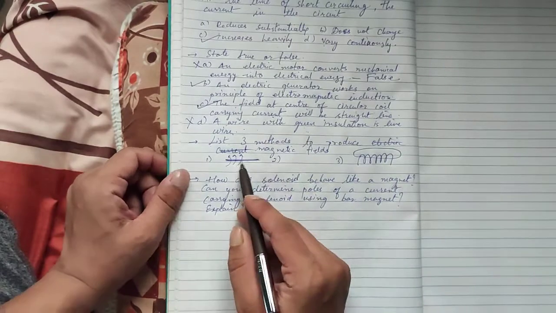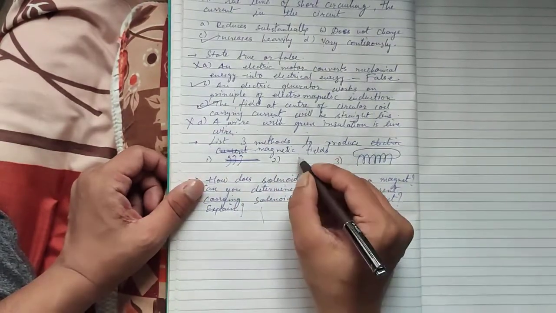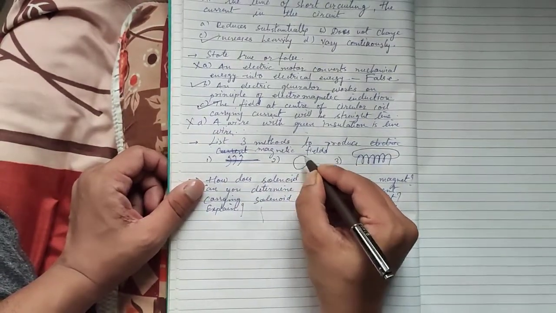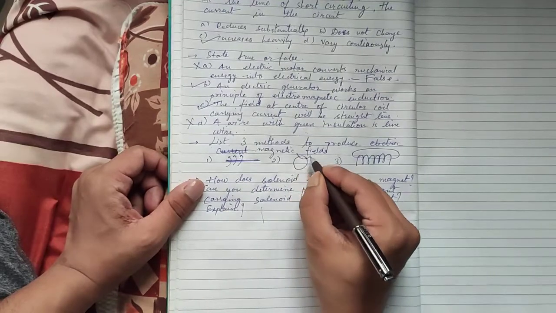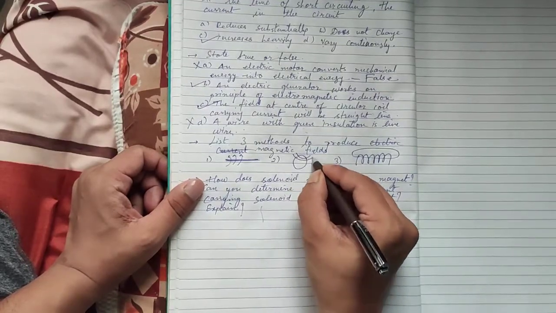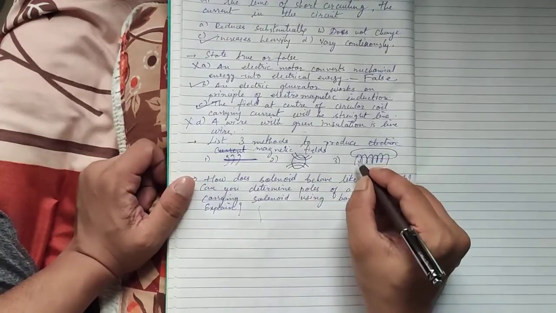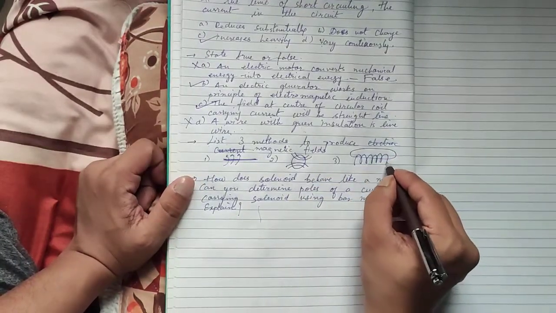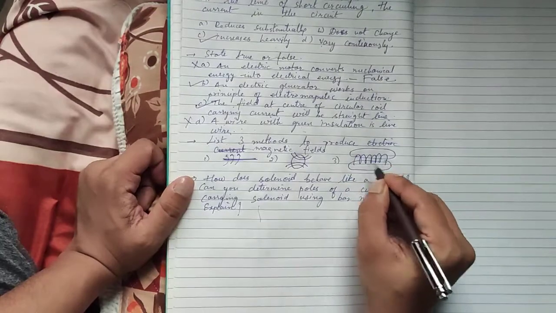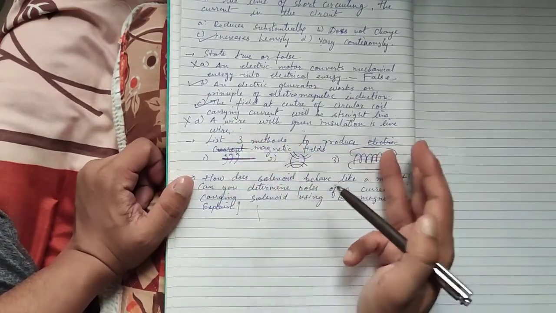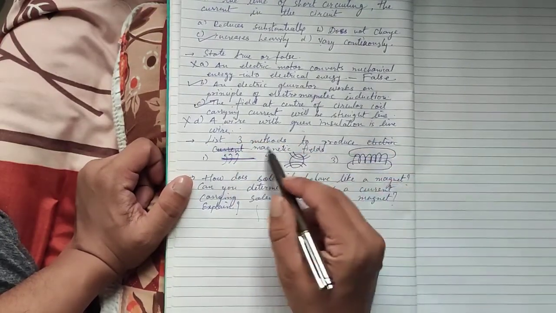Okay, the second one is through a circular loop. When you are using a circular loop, the current passing through it will create magnetic field just like this. And the third one is using a coil which behaves exactly like a bar magnet. Okay, so three simple methods for producing magnetic field.